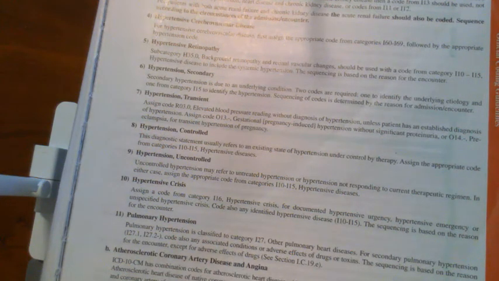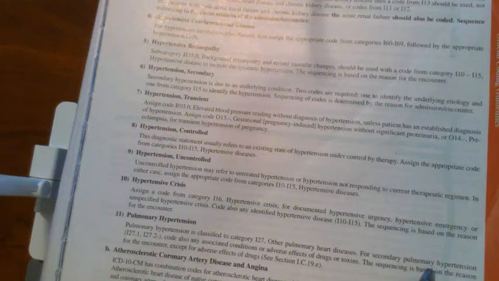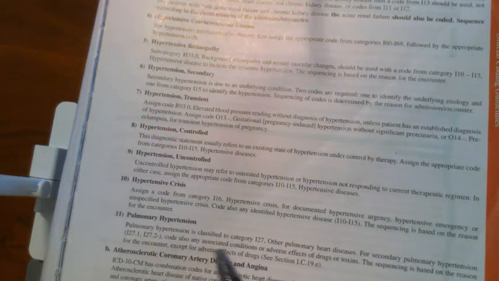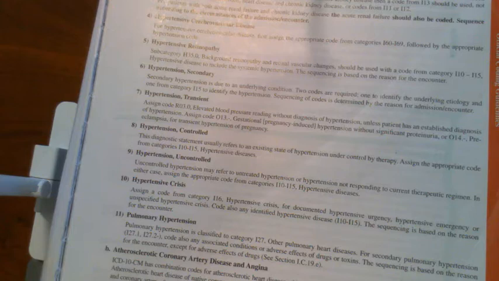Pulmonary hypertension is classified to category I27, other pulmonary heart diseases. For secondary pulmonary hypertension, code also any associated conditions or adverse effects of drugs or toxins. So again, pulmonary hypertension, to get that specificity you need to make sure that it's in your documentation. Your provider has to document it as that.